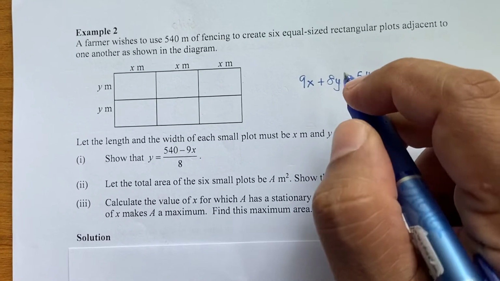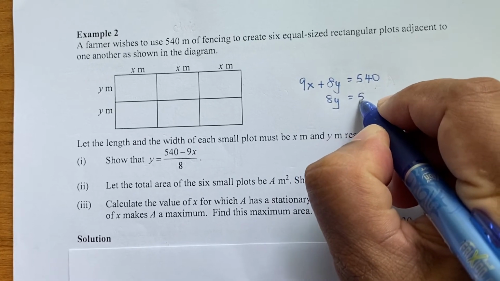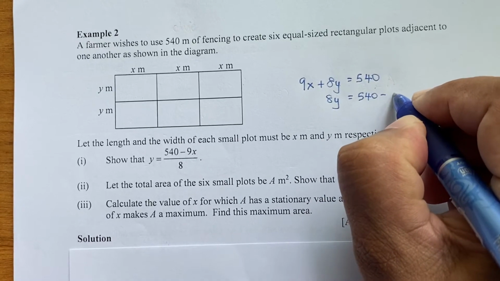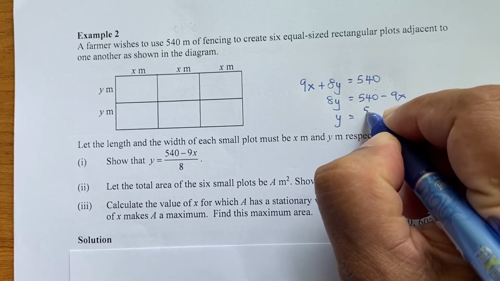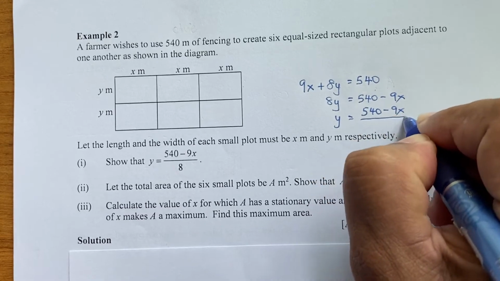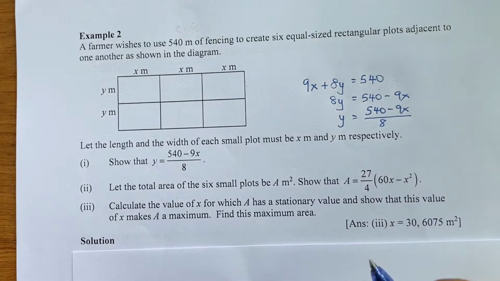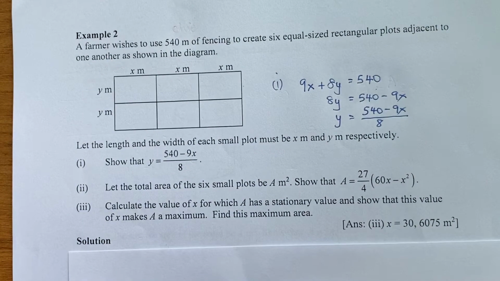Of course, from here, we can make y the subject. 540 minus 9x, and of course we can show this is 540 minus 9x divided by 8. Now we have shown part 1. This is your part 1.